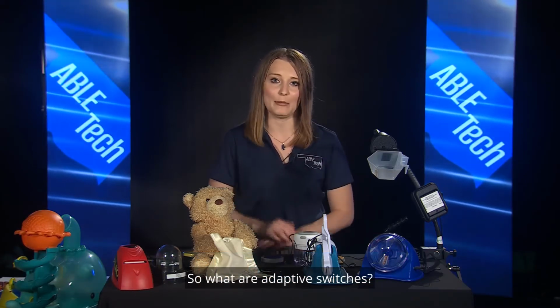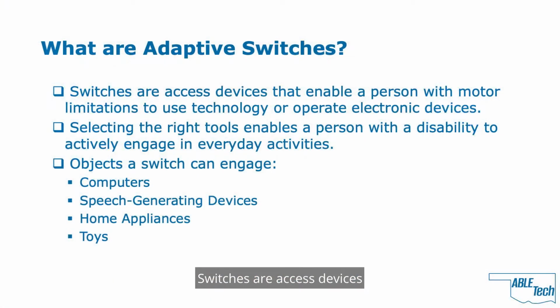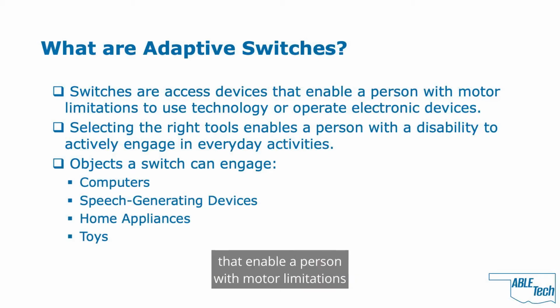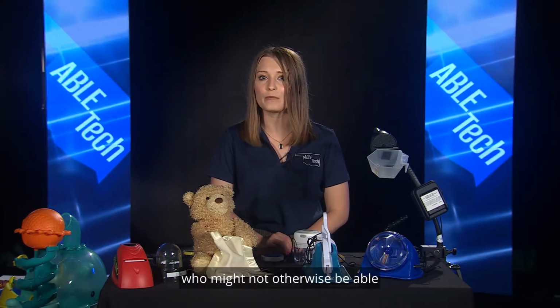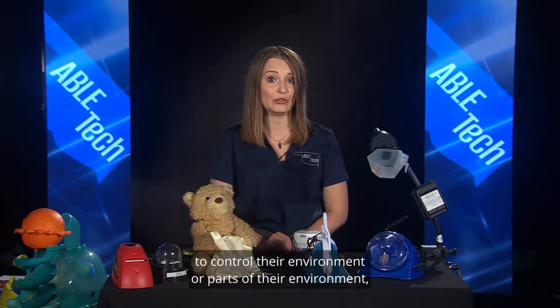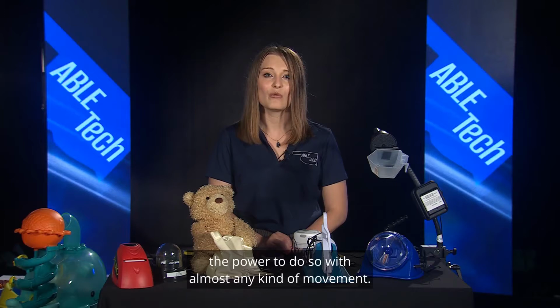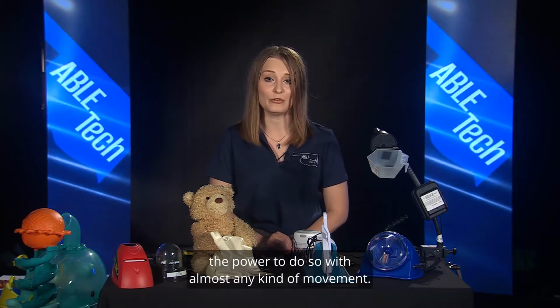So what are adaptive switches? Switches are access devices that enable a person with motor limitations to use technology or operate electronic devices. The simple movements used to operate a switch replace complex actions that limit independent access. When we break it down, switches allow individuals who might not otherwise be able to control their environment or parts of their environment the power to do so with almost any kind of movement.